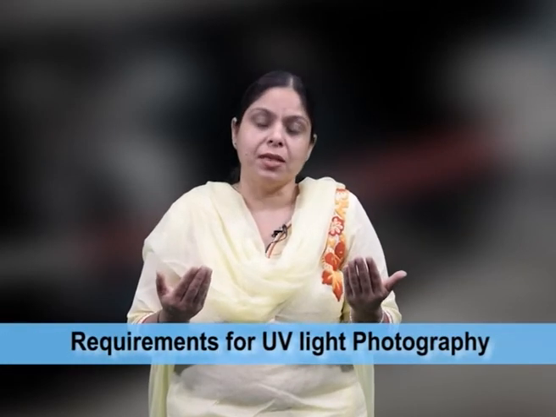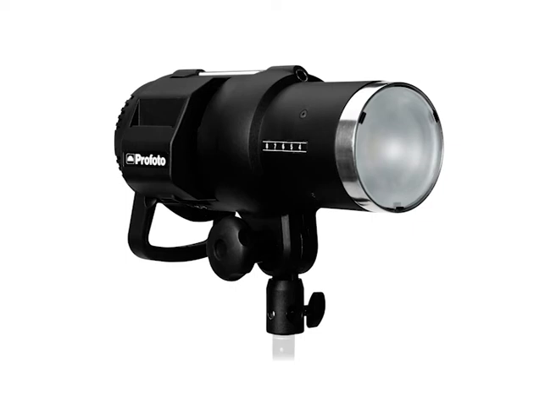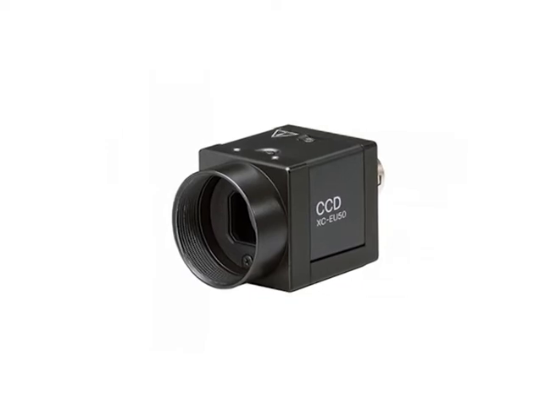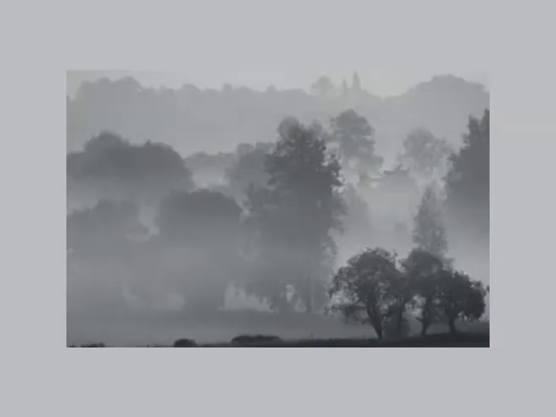There are certain requirements for UV light photography. First, the UV source. Instead of a dedicated UV source, any flash with a UV filter or any other UV light source can be used. A high output studio flash will emit a fair bit of UV. Then, the ultraviolet sensitive camera. These are specialist cameras converted to be sensitive only to ultraviolet. However, the cheapest commercial option is to simply use black and white film. Black and white film has sensitivity to UV, however, the images may have reduced contrast.